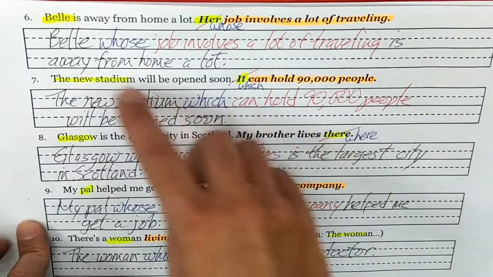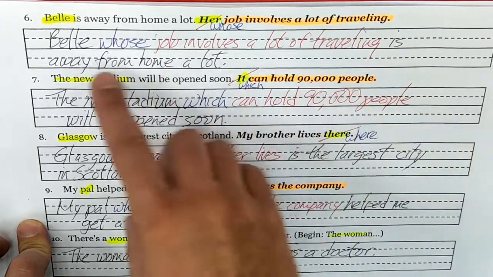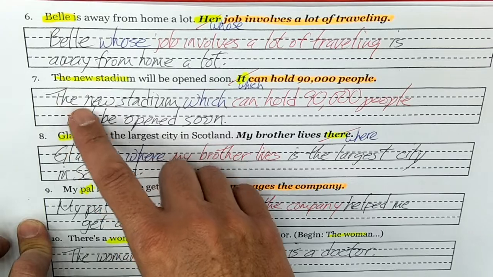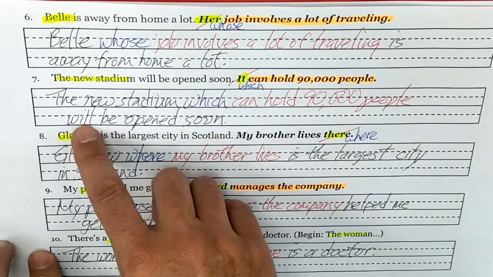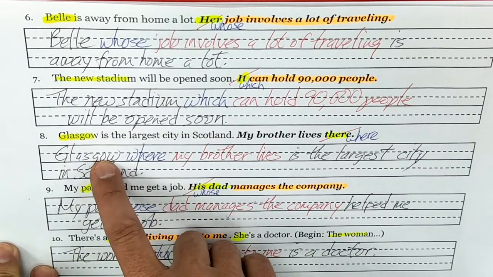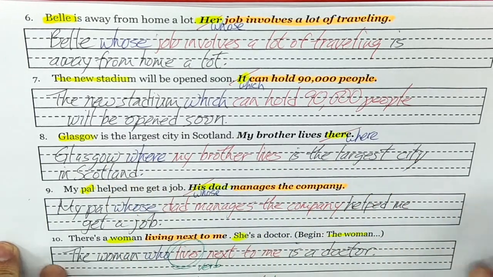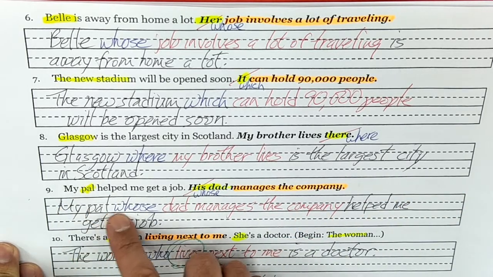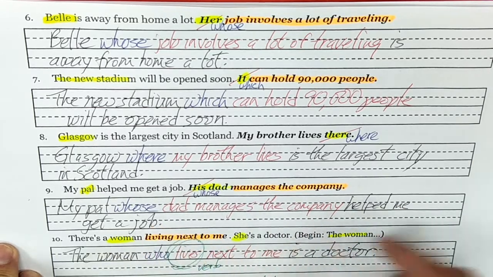6. Belle, whose job involves a lot of traveling, is away from home a lot. 7. The new stadium, which can hold 90,000 people, will be opened soon. 8. Glasgow, where my brother lives, is the largest city in Scotland. 9. My pal, whose dad manages the company, helped me get a job.